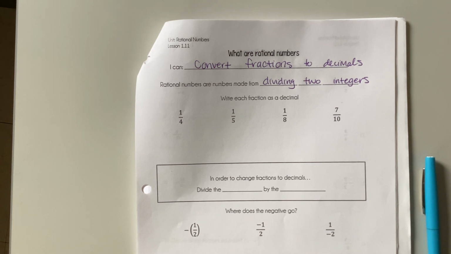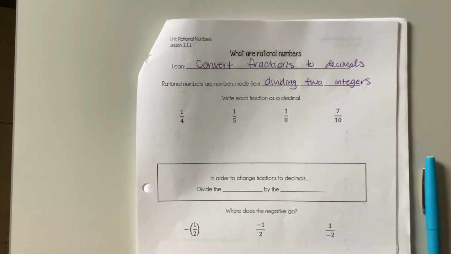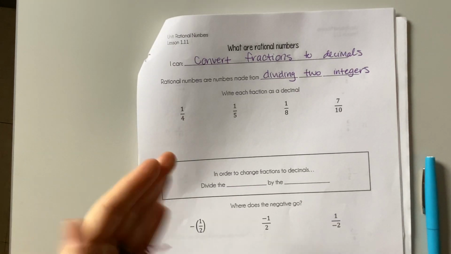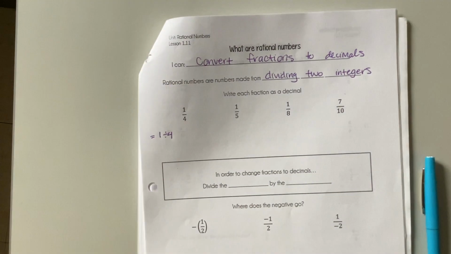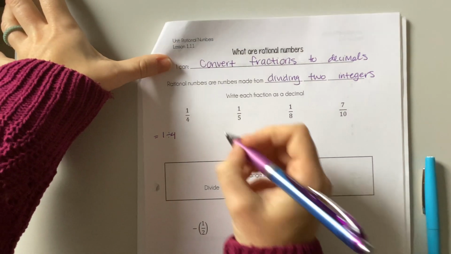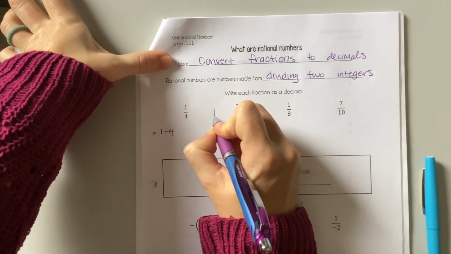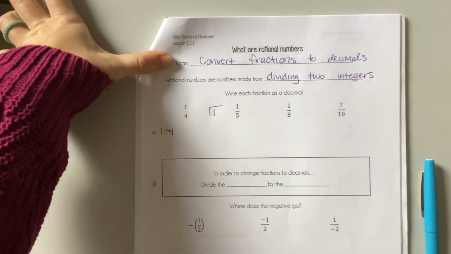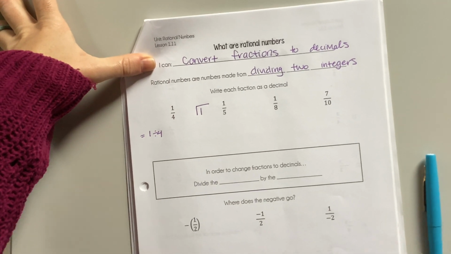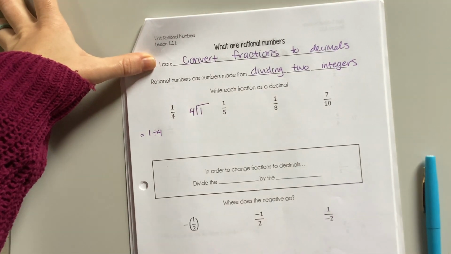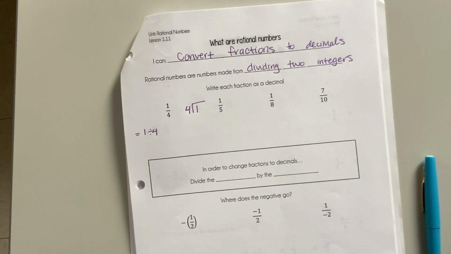I thought it went away. Who knows what that was? So 1/4 is really just 1 divided by 4. So when I do this long division format, the 1 goes inside the little division hut. Let me see if I can change our lighting, and then 4 goes on the outside. And then we would do division like normal.